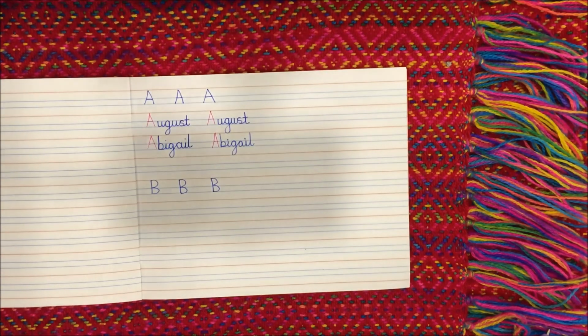So we're going to write some names, but we're also going to do the name of a country. We're going to write Belgium, which is a country near France, and they speak French there as well. Well, some people do. Let's have a go at writing Belgium.